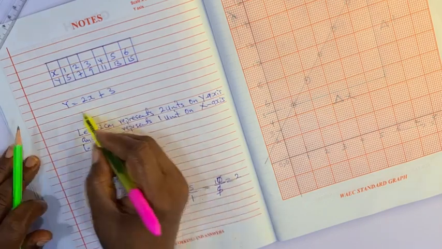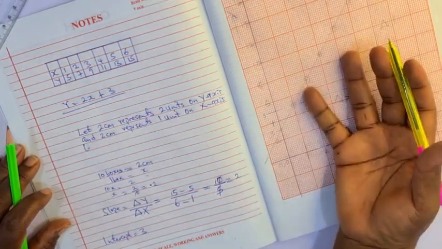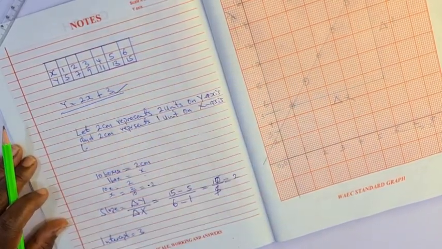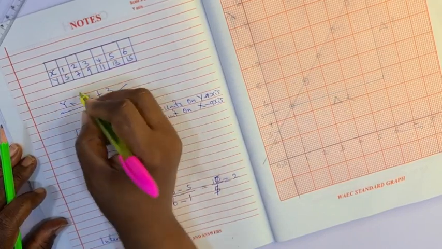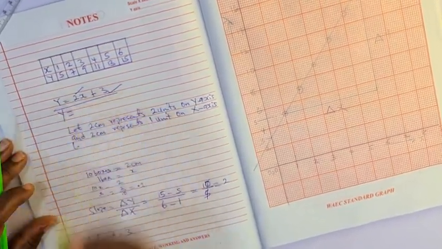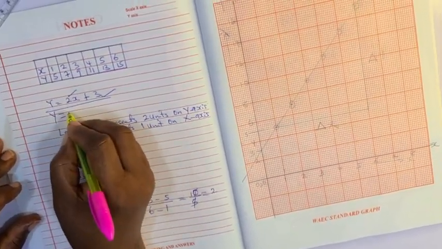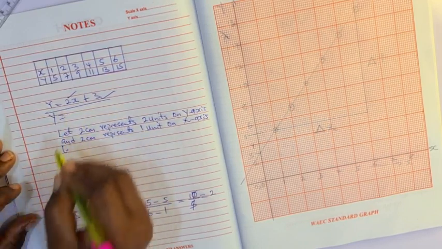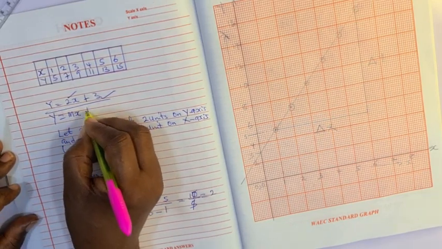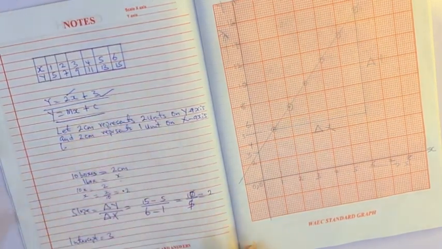Now this is the equation we plotted. And from our graph, we have that the intercept is 3, which is good, and our slope is 2. And this is exactly equal to the equation of a straight line graph, which says that y is equal to mx plus c. So we have been able to prove this.